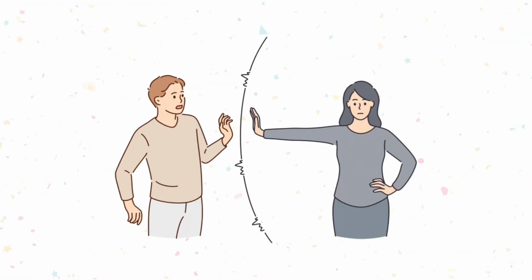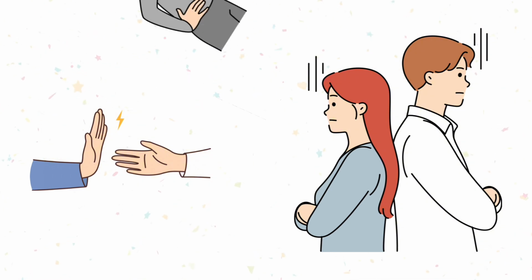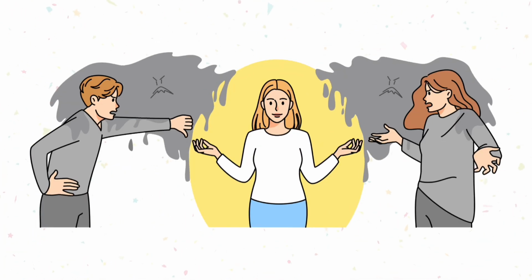For example, if someone internalizes a don't be close injunction, their life script might revolve around avoiding intimacy. They might subconsciously choose relationships that are distant or unfulfilling, or they might withdraw from relationships altogether, reinforcing the script that says being too close to others is dangerous.